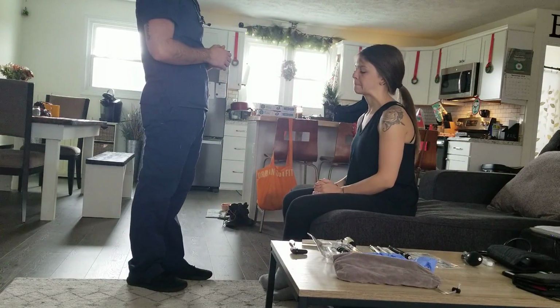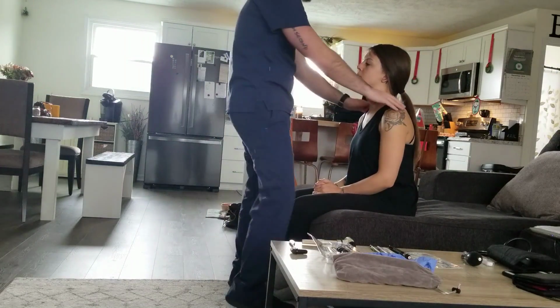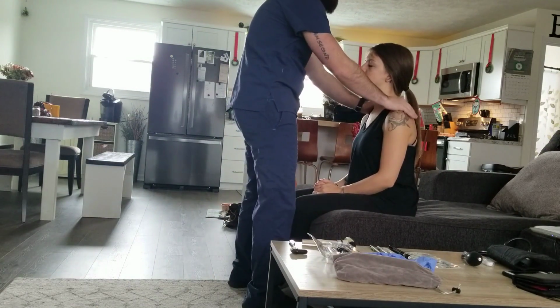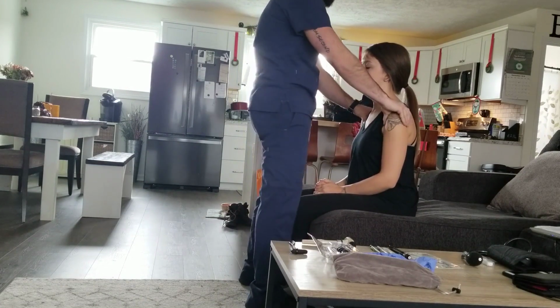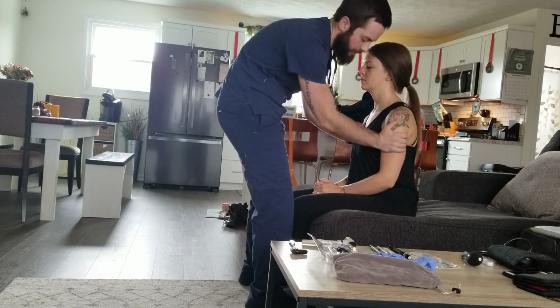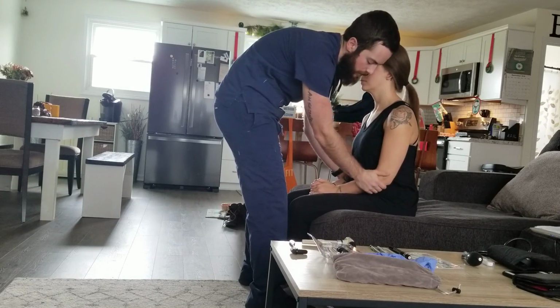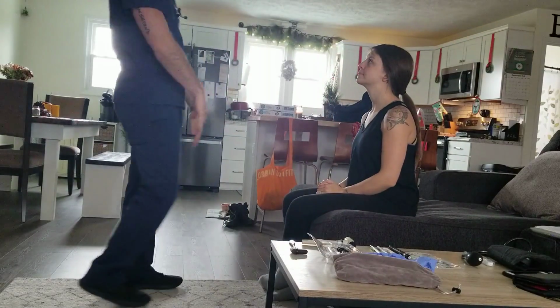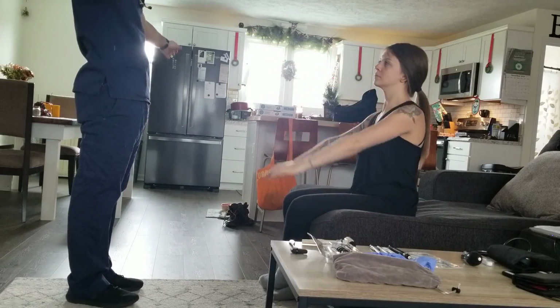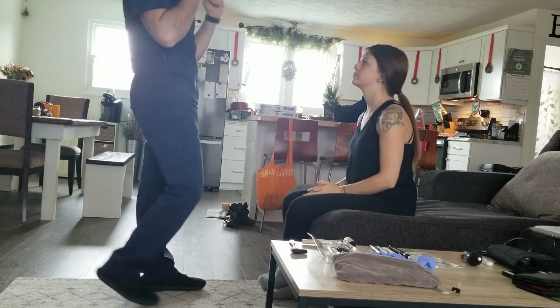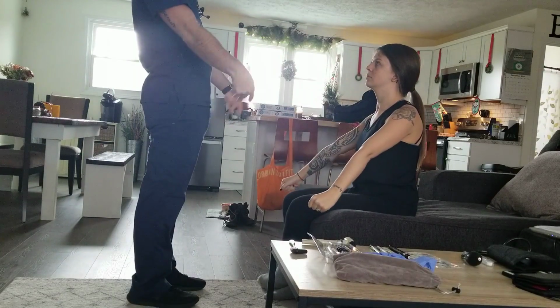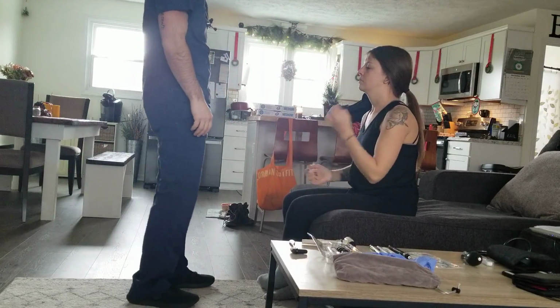Okay. All right, I'm going to go ahead and feel your shoulders. Go ahead and shrug against me. Good strength on both sides, equal. Let me know if there's any tender spots. All right, raise your arms up in front, to the side, and over your head. All right, full range of motion, arms up and down, hands. Full range of motion present in all limbs.